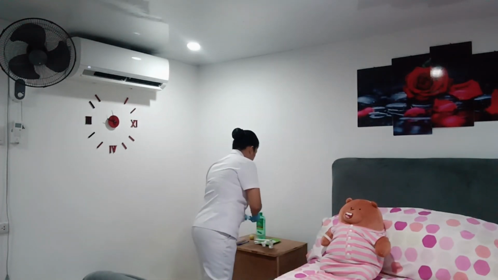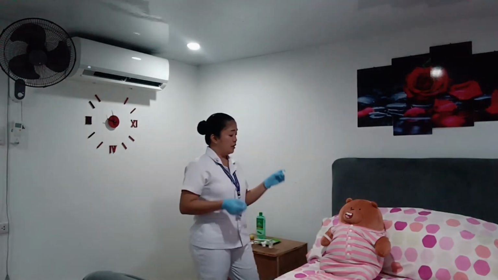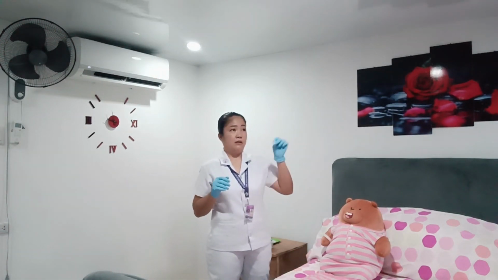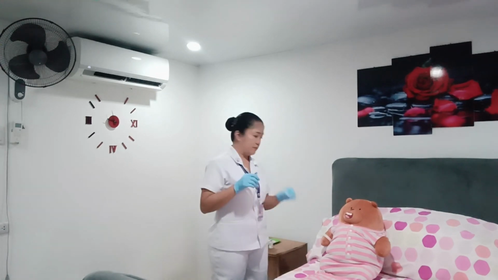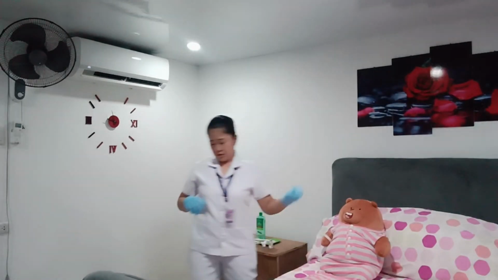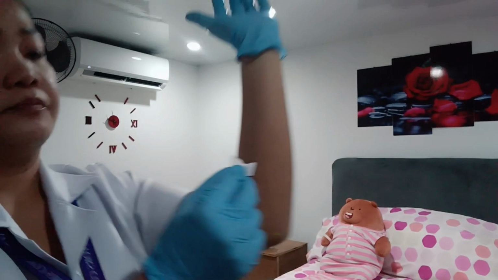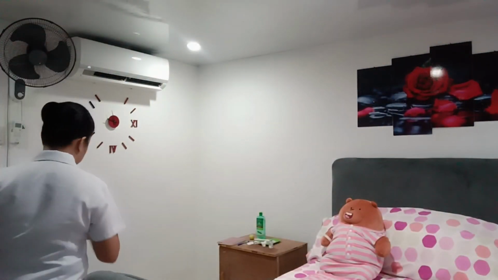Now I'm going to get my antiseptic pad to clean the area of the arm of my client. Again, do not rub it. Do the circular motion, like this one. Let me show you: from inside, going out. And then discard.